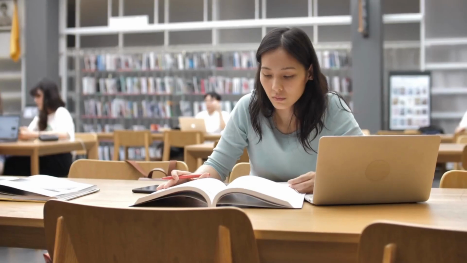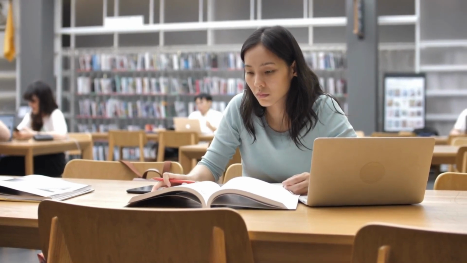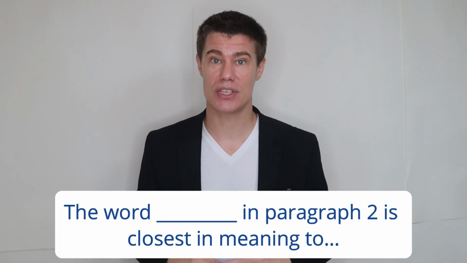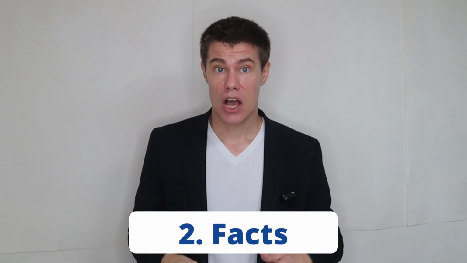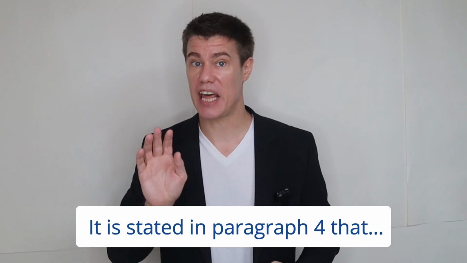Question types. In each test, there are 10 specific question types. By knowing what type of question it is, it will be much easier to answer. Vocabulary: The word in paragraph 2 is closest in meaning to. Facts: According to paragraph 4, what? Which of the following? It is stated in paragraph 4 that.